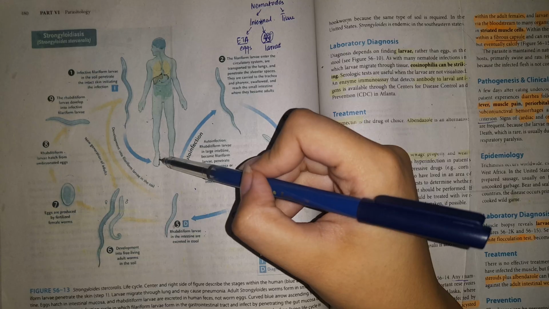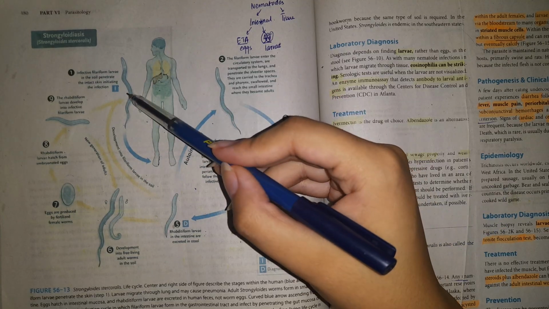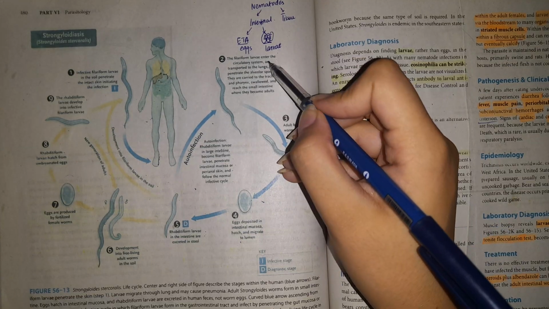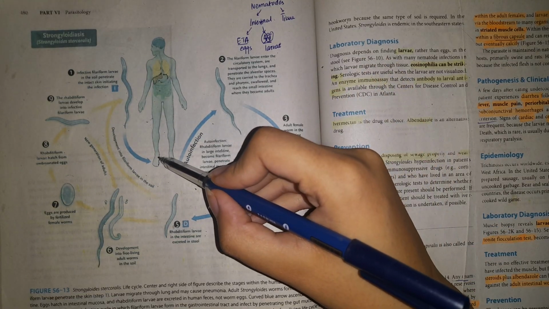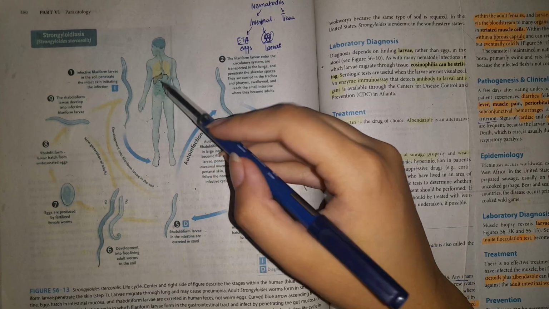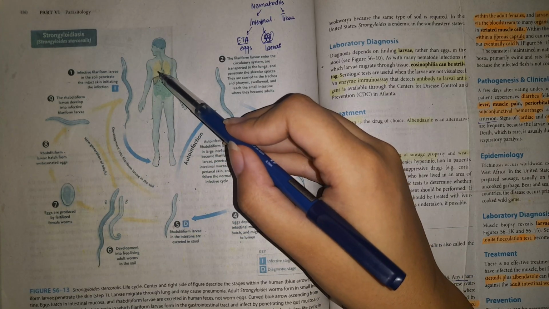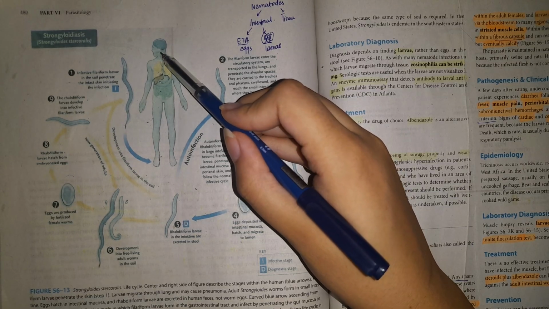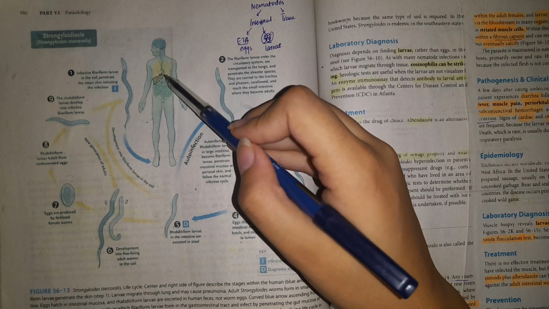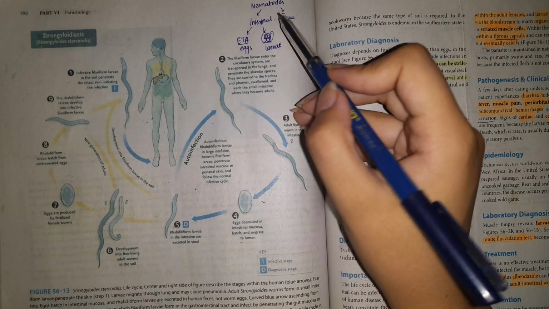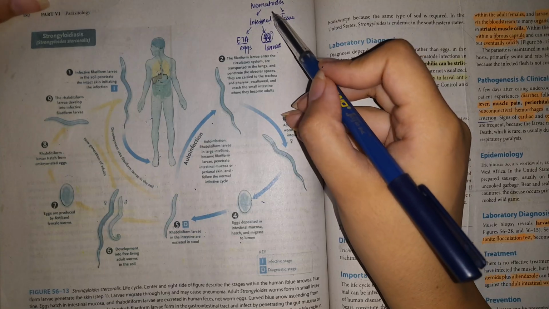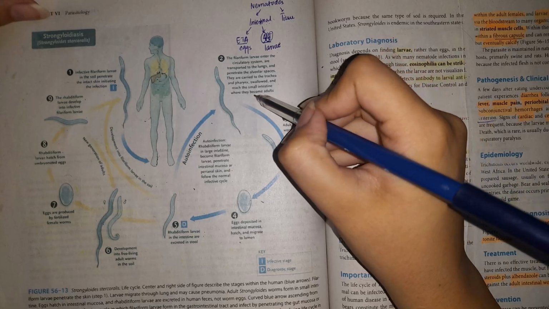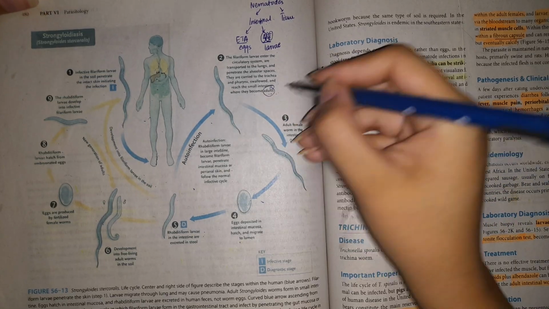When you take in this filariform larva, it enters the circulatory system through the foot. It goes up into the alveoli of the lungs, then the bronchi, then the trachea, and then the pharynx. From the pharynx it is swallowed and goes into your small intestine, because it is an intestinal nematode. In the small intestinal mucosa, it becomes an adult.